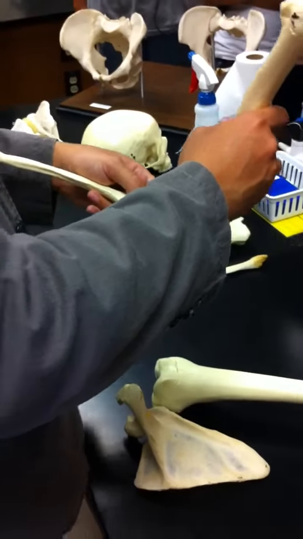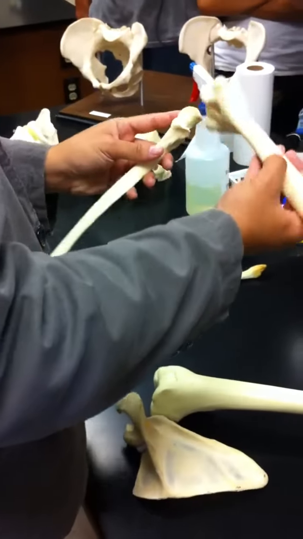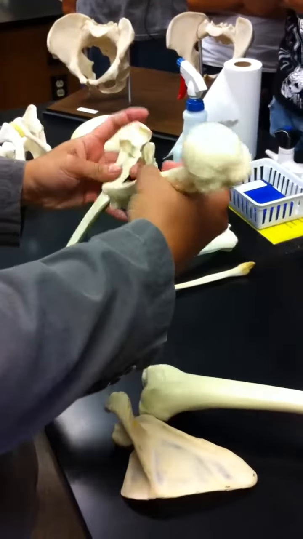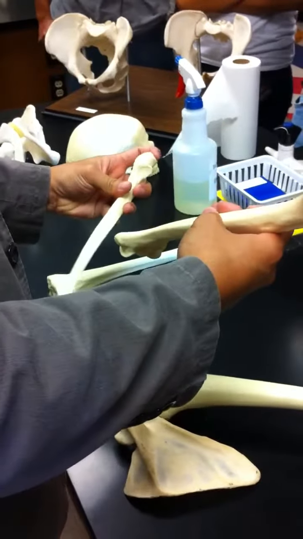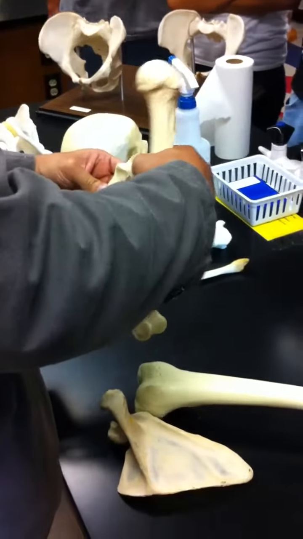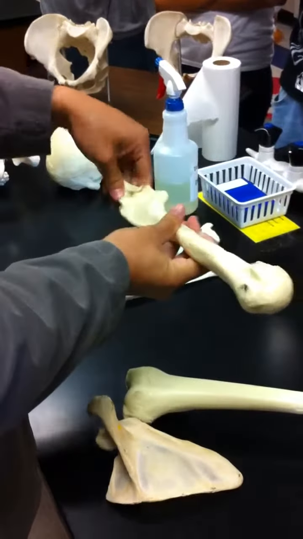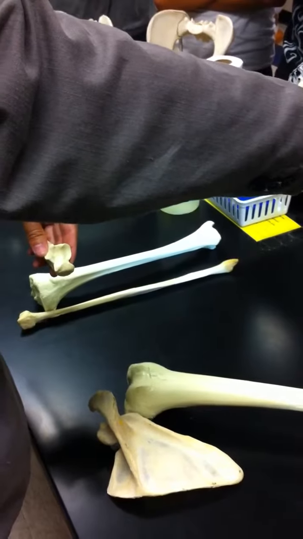I'm sorry. Capitulum is medial. Trochlea is lateral. So where it touches, basically that's where it hinges, right? But this part right here is the olecranon process. This actual notch, right? This piece of bone is what locks this into place and it prevents the arm from hyperextending. So it's like, that's as far as it goes.